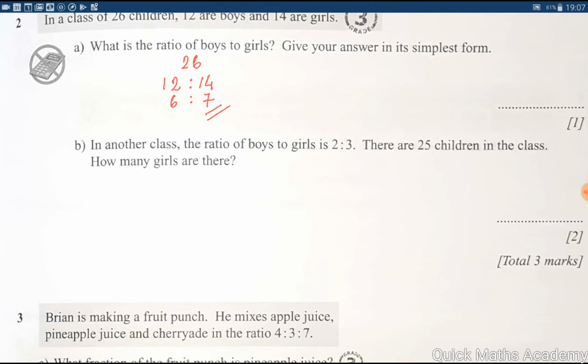In another class, the ratio of boys to girls is 2 to 3. There are 25 children in the class. How many girls are there? So we have 2 to 3: 2 of boys and 3 of girls.